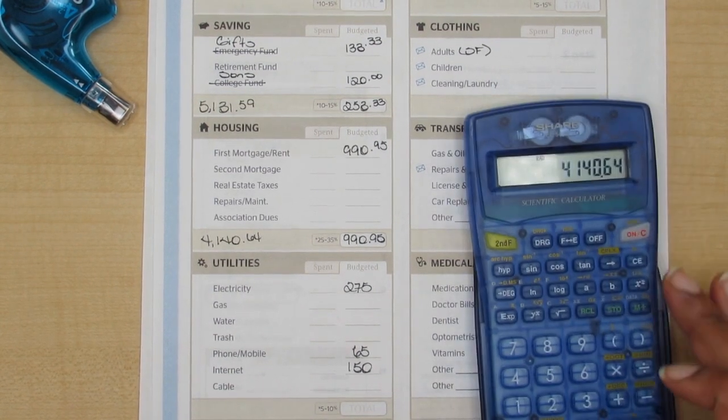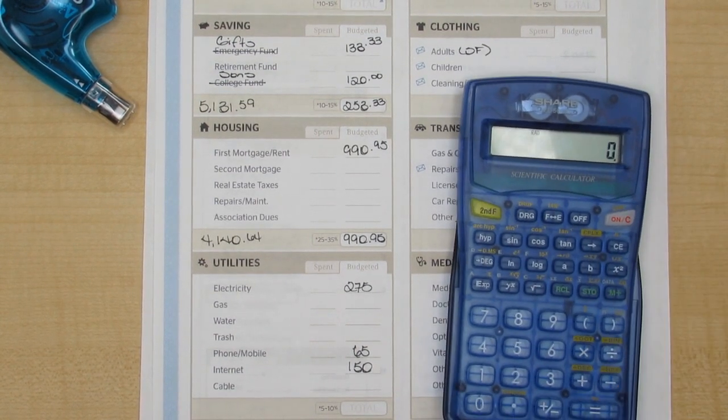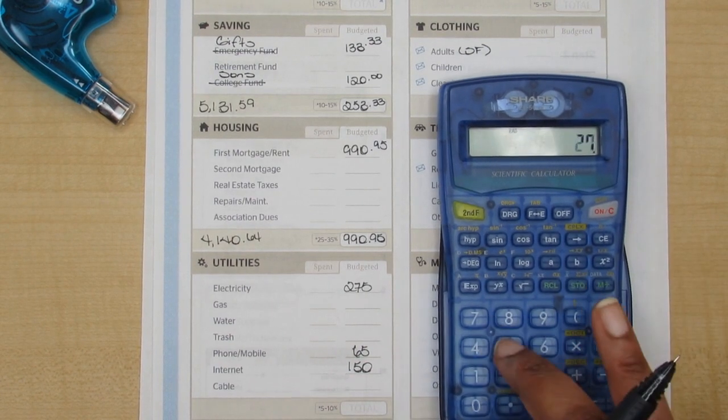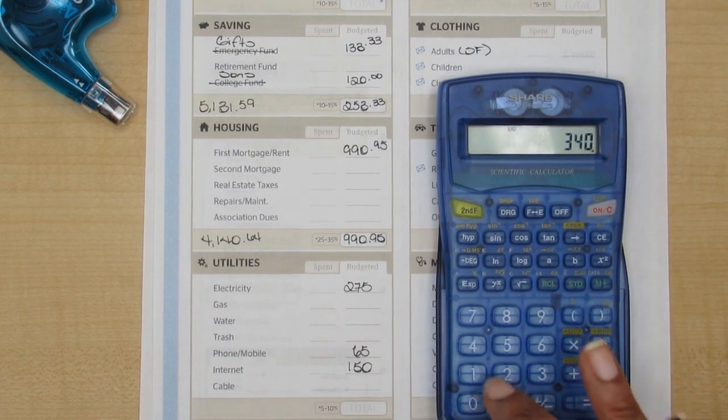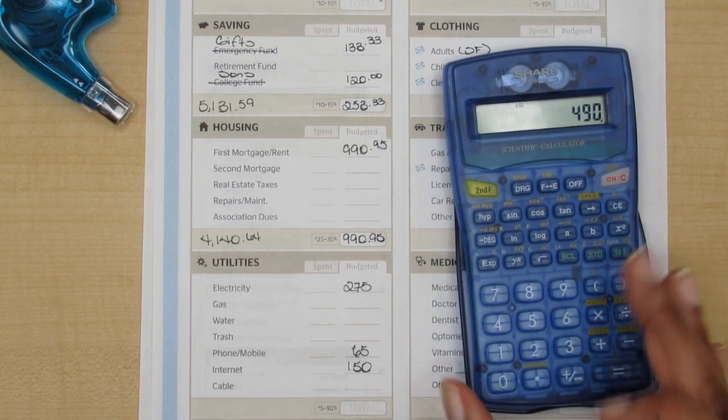And now let me do my math. I'm not even going to try to do that in my head. See, $275 plus 65 plus 150, $490.